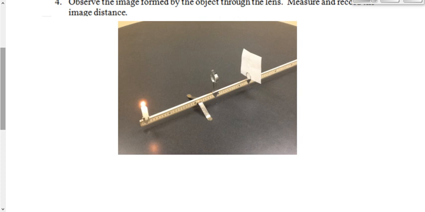It doesn't really matter which, okay, but place it down at the end and leave it there. Then you want to place your lens and your lens holder a certain distance away from that object. If your focal length was, let's say, 10, your focal length, by the way, should be somewhere between 10 and 20, depending upon the lens. Let's say it was 10.